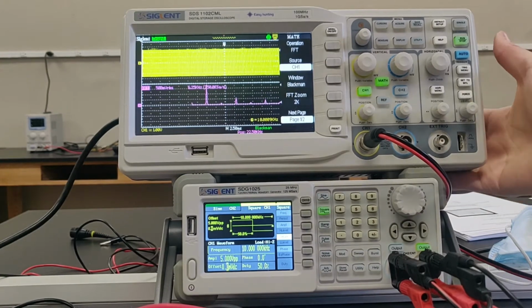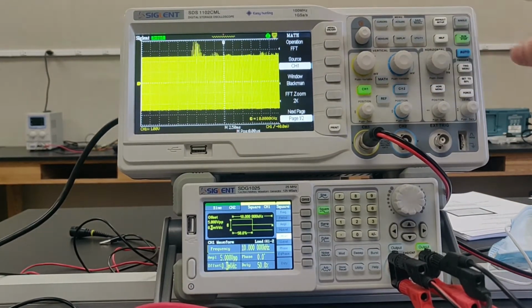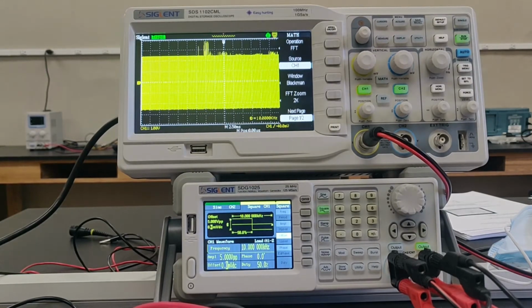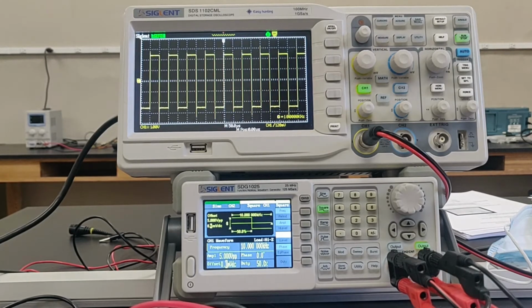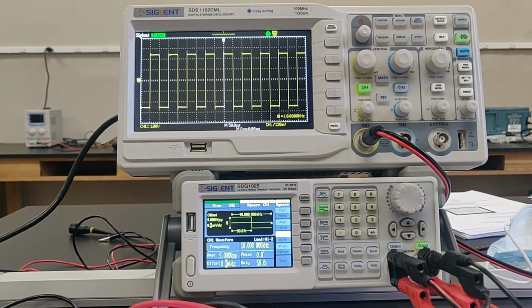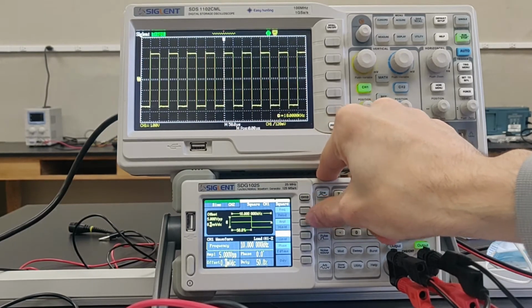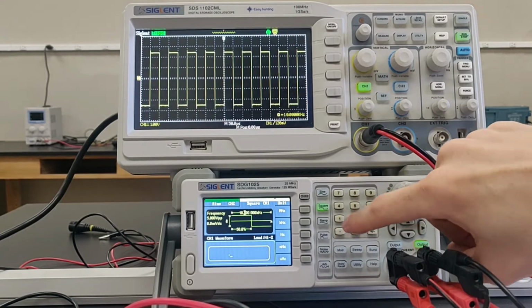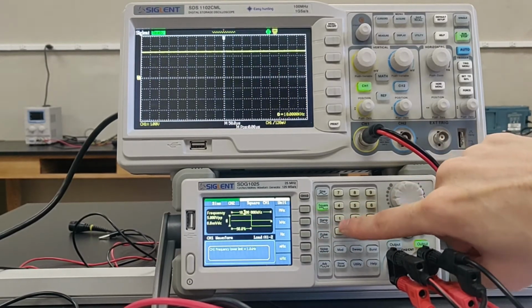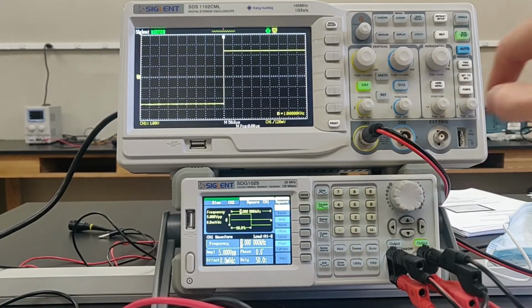Let's take a closer look at this square wave. So I'm going to take off the math function, and we're still at 10 kilohertz, so I think I'm actually going to make it a bit of a lower frequency. So let's change it back down to 1 kilohertz.